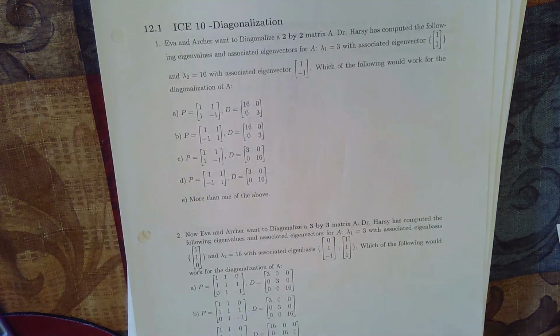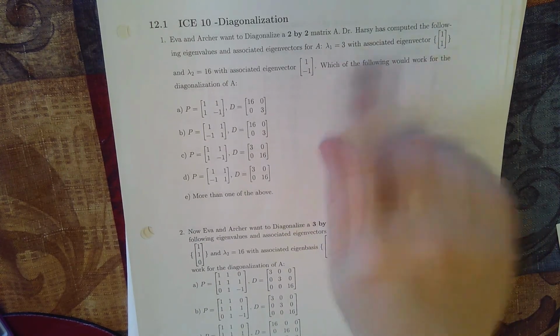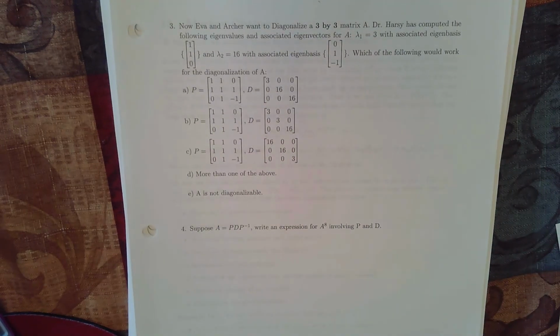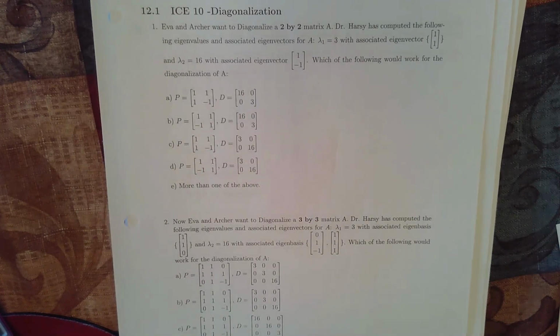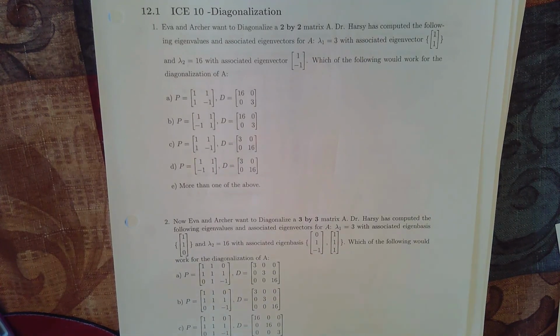Now in the next video we're going to go through an ice sheet, walking through some of the diagonalization stuff, giving you some eigenvalues and eigenvectors for most of these and trying to figure out what different ways we could have, and then also talking about rewriting higher powers of matrices using this diagonalized form. So before you watch that video, give these 4 problems a try on your own, and then when you want to see the solutions, come back and we'll talk about them.